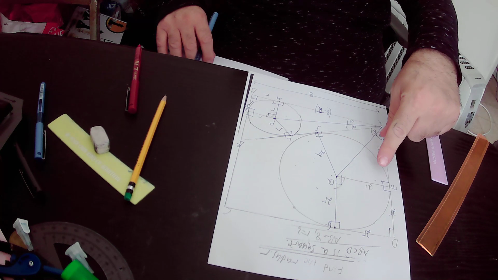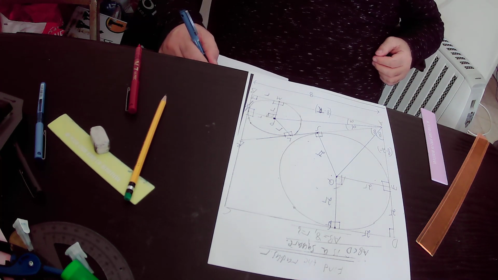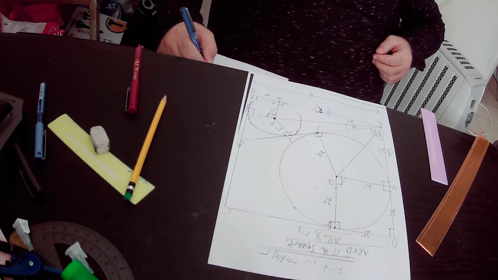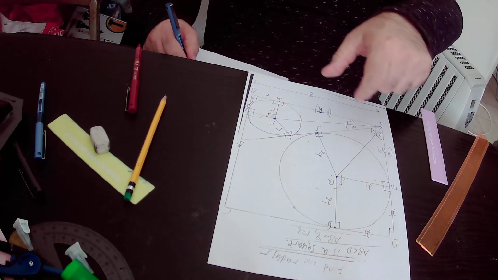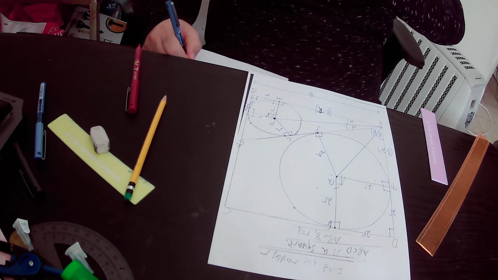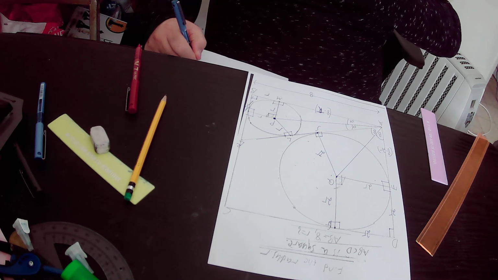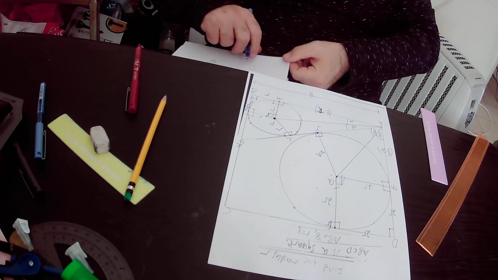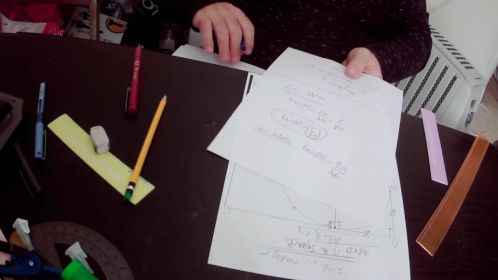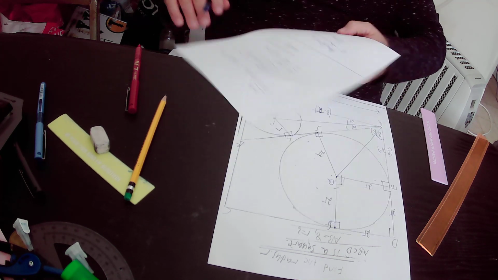In this right triangle, triangle AEQ, tangent beta equals EQ over AE.